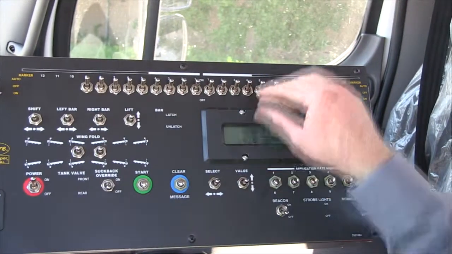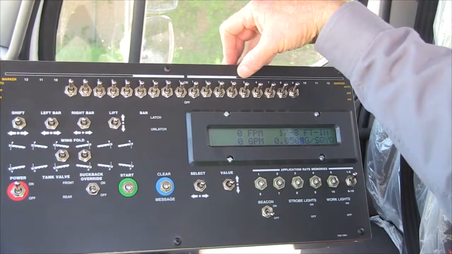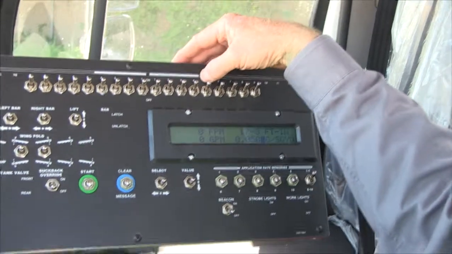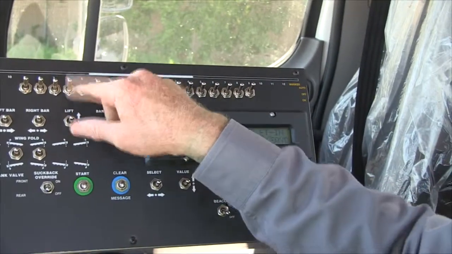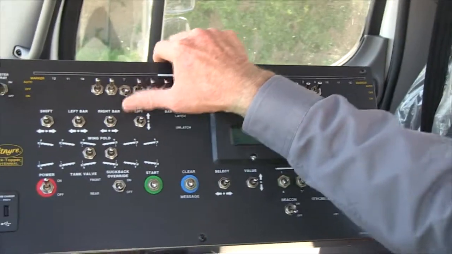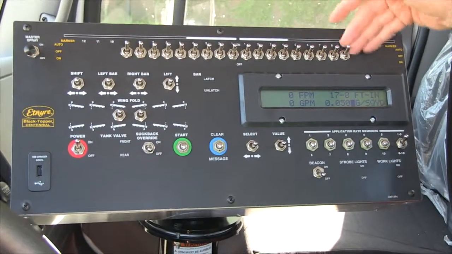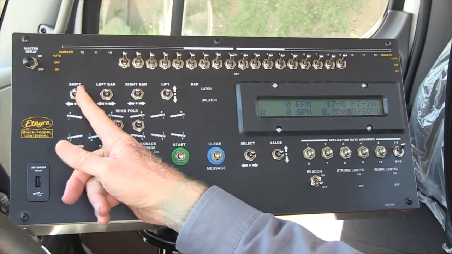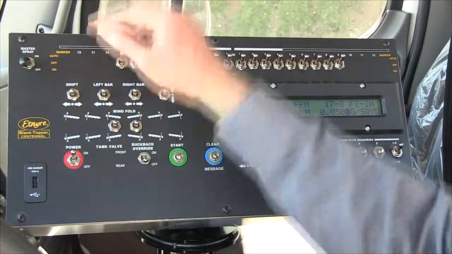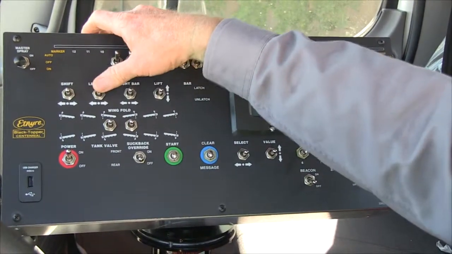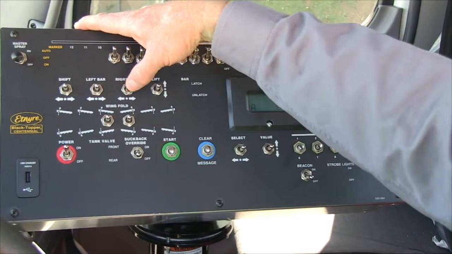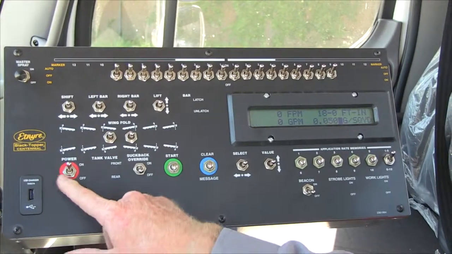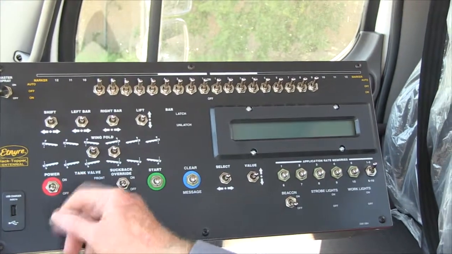These are your switches for all your nozzles up here. The ones in white are for the standard spray bar, 8 foot wide. You can turn on additional nozzles as you go on each side, all the way out to 9 on each side. You can side shift your bar. If you're going around a mailbox or something, you can side shift it. This is your left bar in and out, your right bar in and out. This is your wing folds. Of course, your power button is for turning everything on and off.